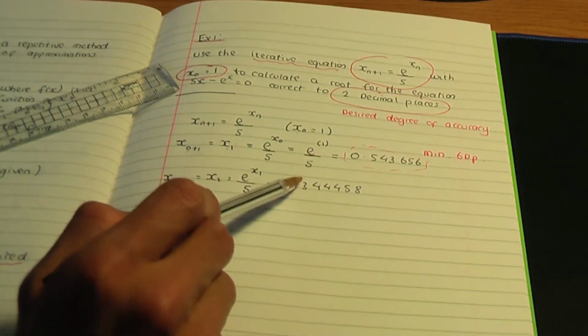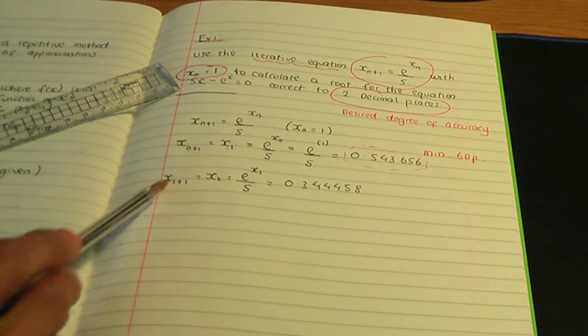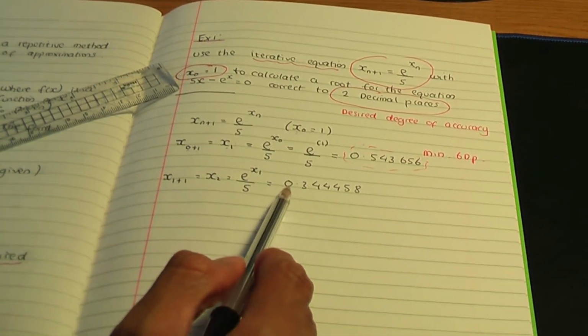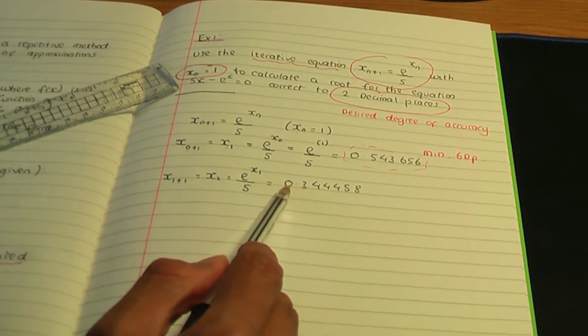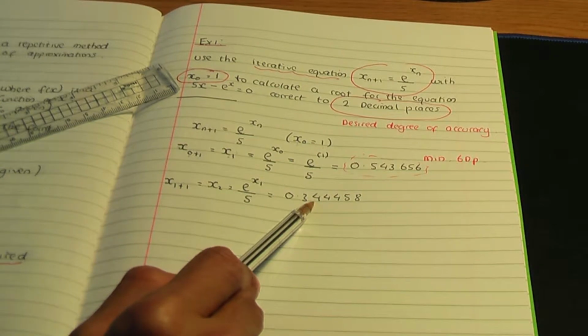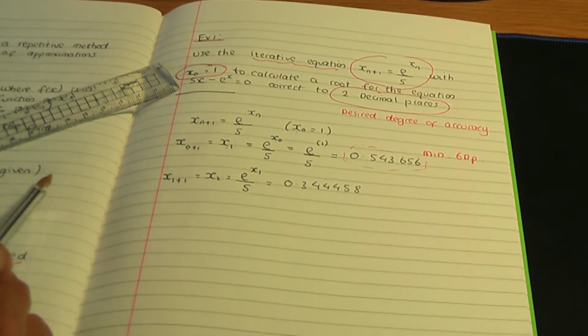Now let's check whether they're the same to 2 decimal places. Let's check these consecutive values of x, x_1 and x_2. For x_2, 0.34 to 2 dp. For x_1, 0.54 to 2 dp. They're not the same, so we continue.